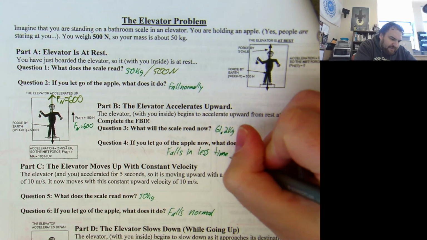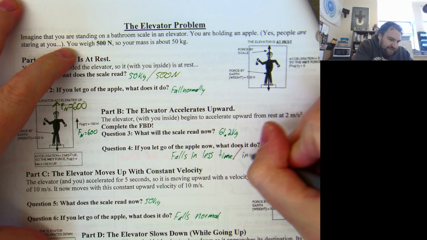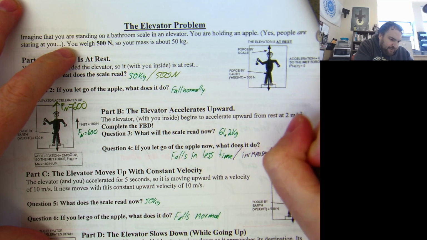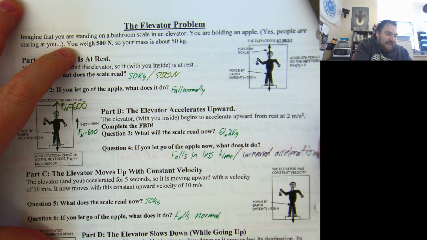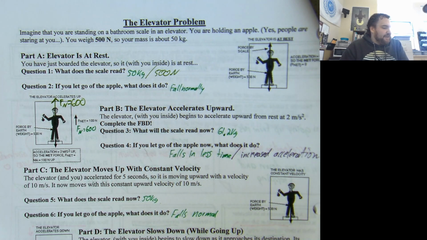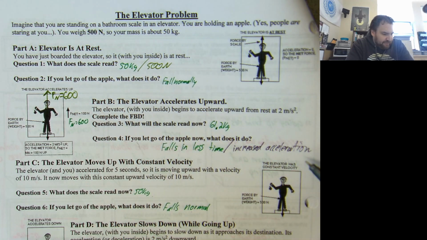I know last week Kai discussed this as instead of following it last time, he talked about an increased acceleration. That's one way to think about this too. If you let go of the apple the instant the elevator starts to accelerate upwards, the apple is going to fall down with the acceleration due to gravity, but the floor is going to accelerate up at it at, what was it, 2 meters per second? So you're going to see the apple fall towards the floor of the elevator at an increased rate or an increased acceleration.